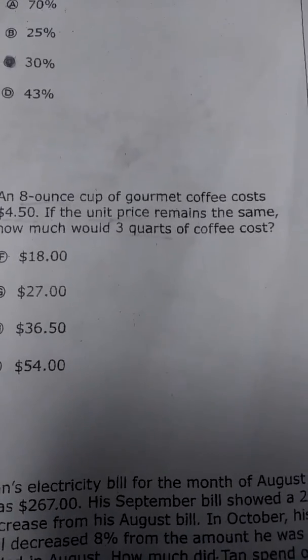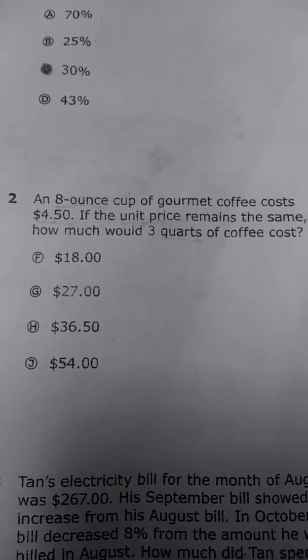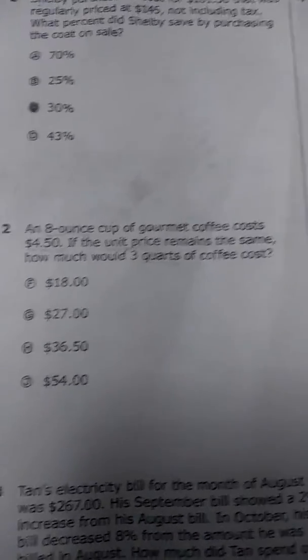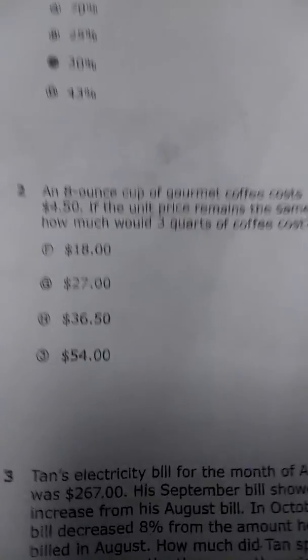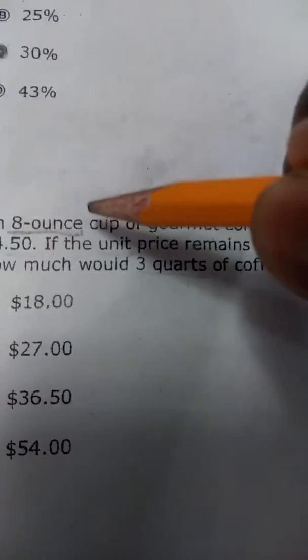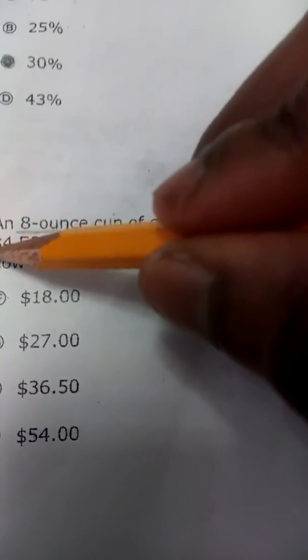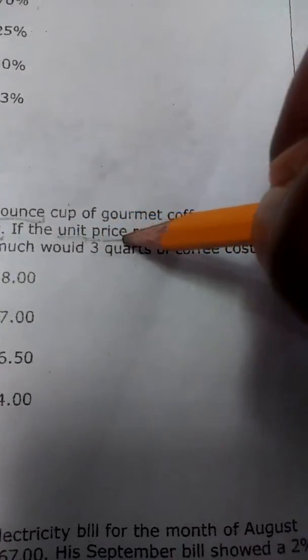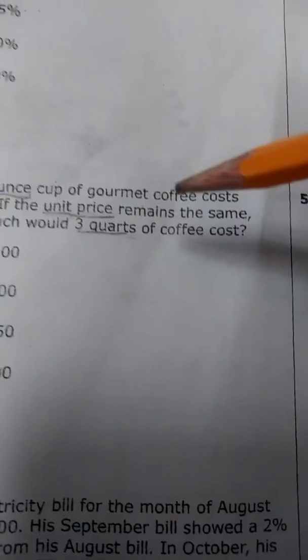Now, there are different ways to solve this problem, but we're going to take a look at 2 ways to solve this. Okay, so the first thing we do is underline the key information. We're going to underline 8. We're going to underline $4.50. Unit price is also key information, and 3 quarts.